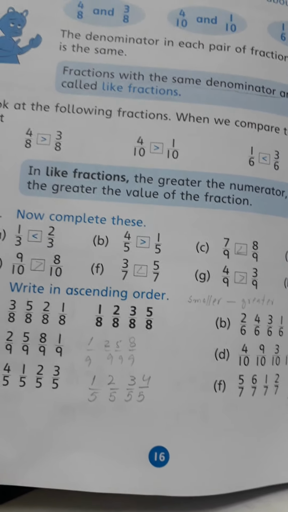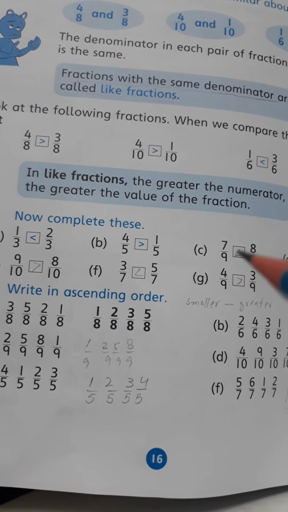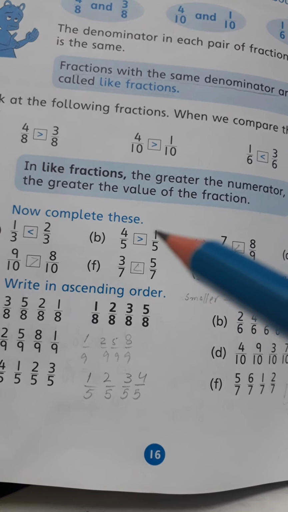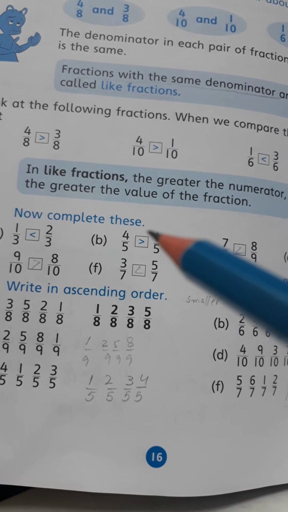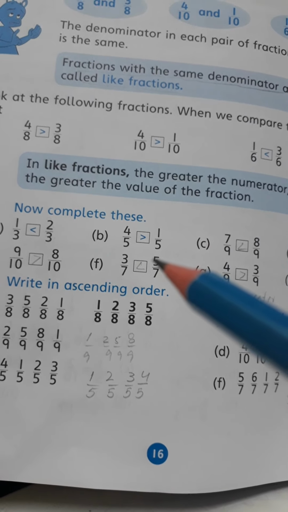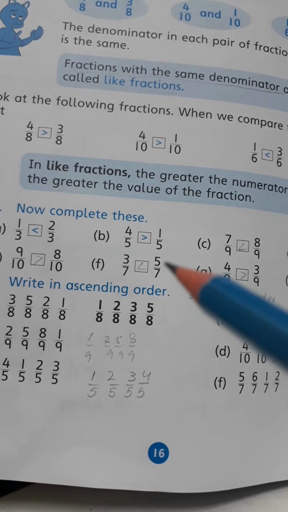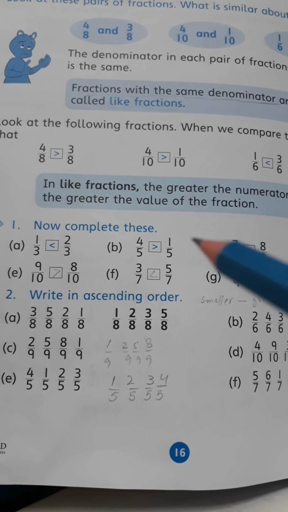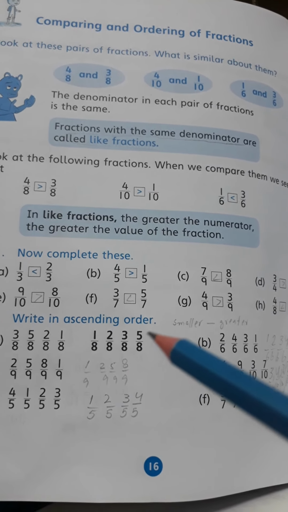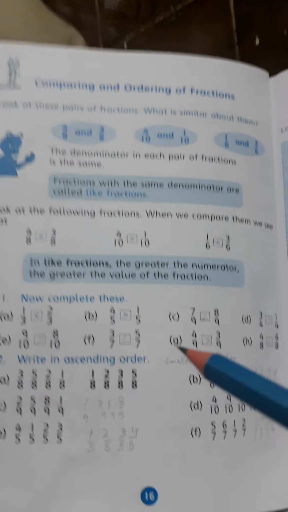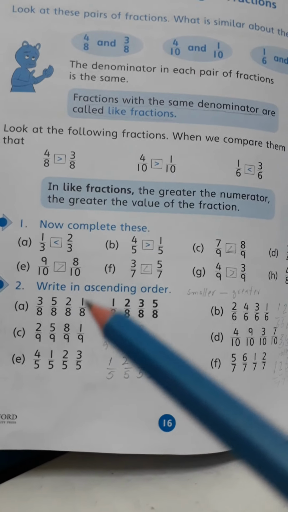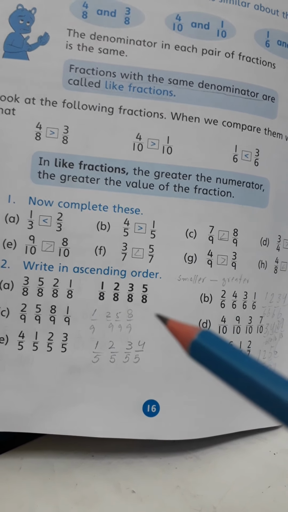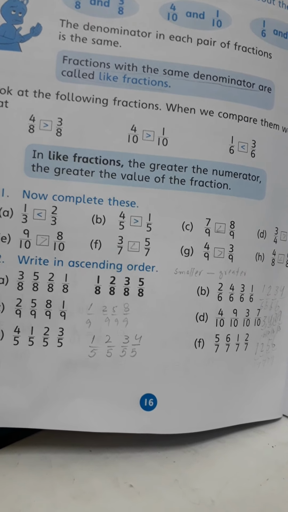So, students, please keep it in your mind that in the same or like fractions, where the denominators are similar, we have to see the value of the numerator. If we have a greater numerator, the whole value of the fraction will be greater. So according to these like fractions, we have to write in ascending order in this question. You can see, girls, here in part A, we have to write this in ascending order. Ascending means from smaller to greater.